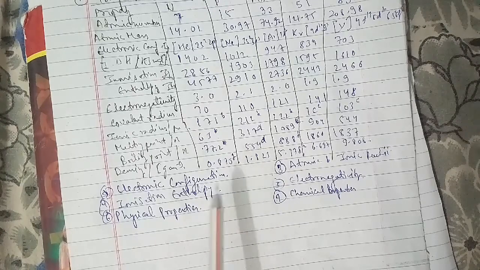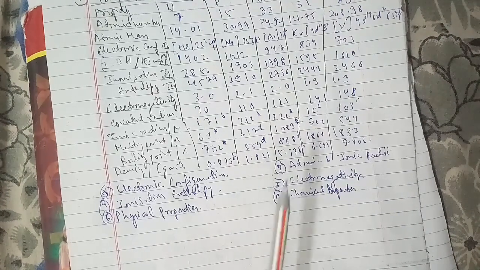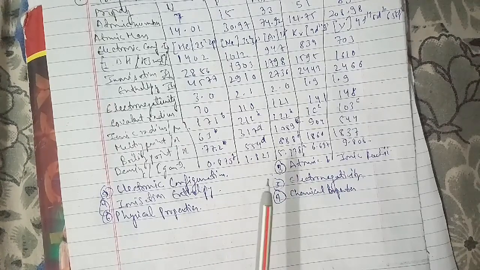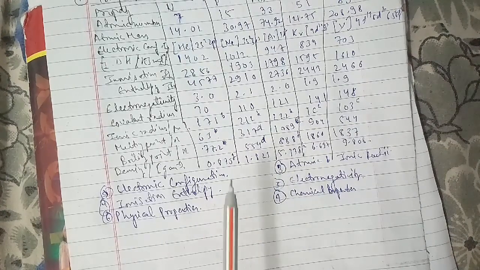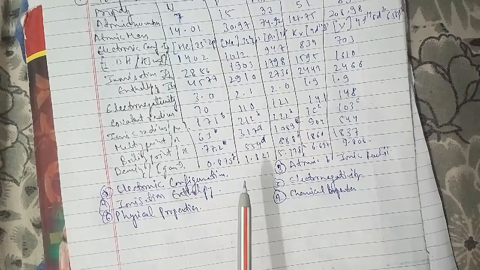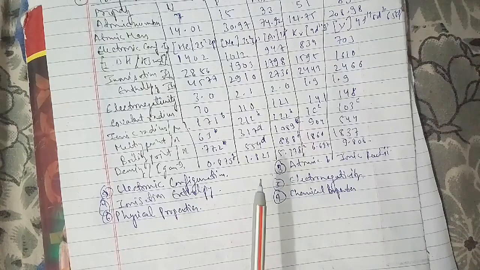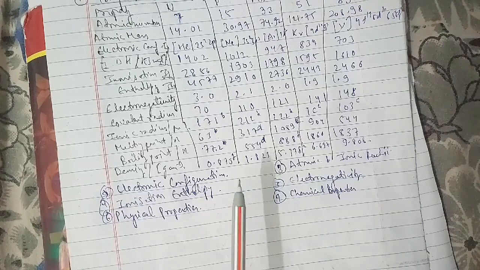Consequently, the reducing character of the hydrides increases. Ammonia is only a mild reducing agent, while BiH3 is the strongest reducing agent amongst all the hydrides. Basicity also decreases in the order NH3 is greater than PH3, greater than AsH3, greater than SbH3, greater than or equal to BiH3.